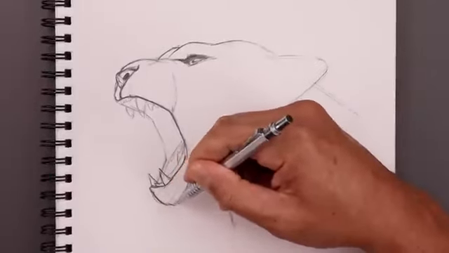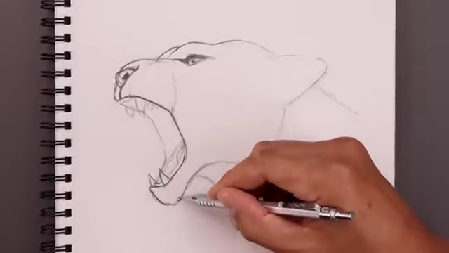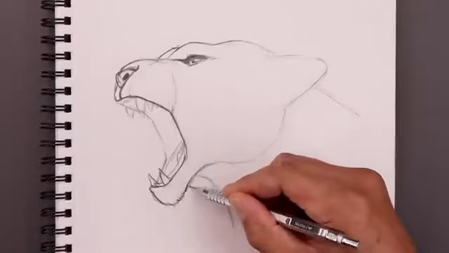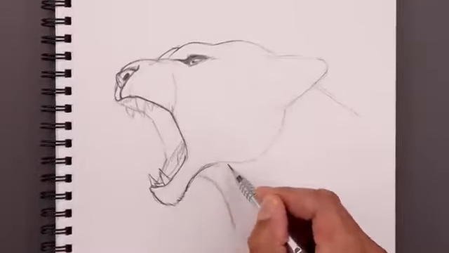Just going to add a little bit of fur texture across the bottom of the chin. Just pulling this up and in. And we'll just blend that up towards the neck.